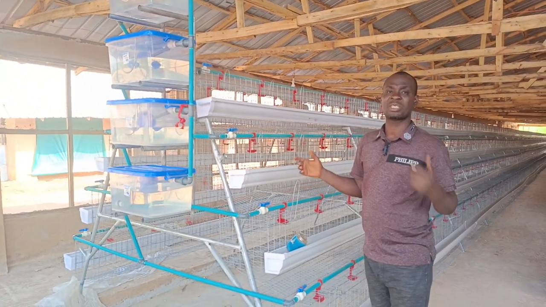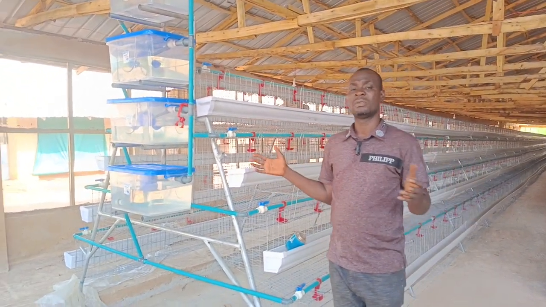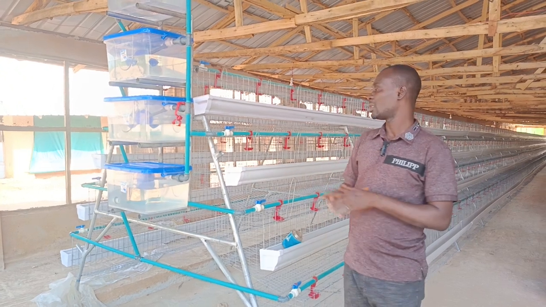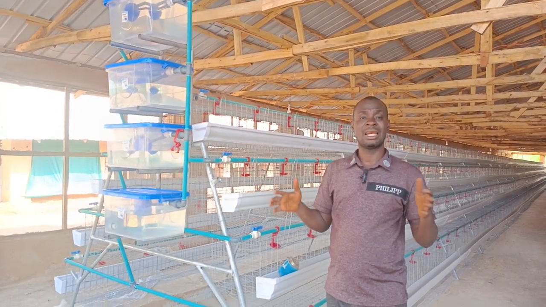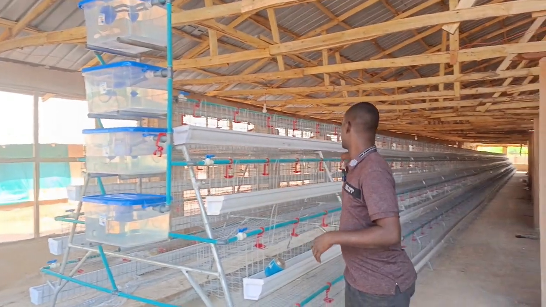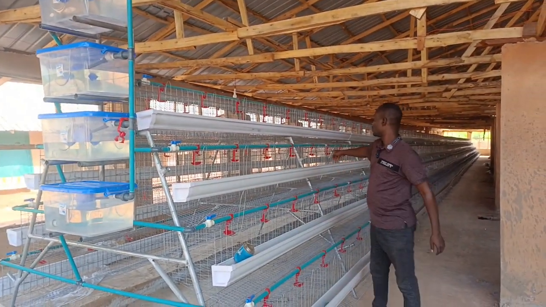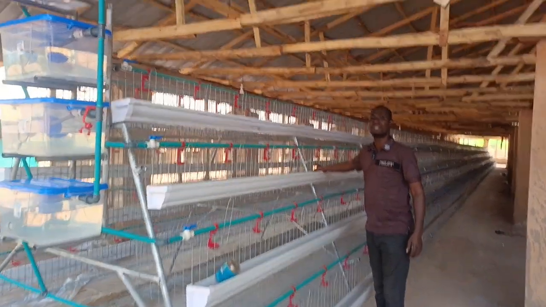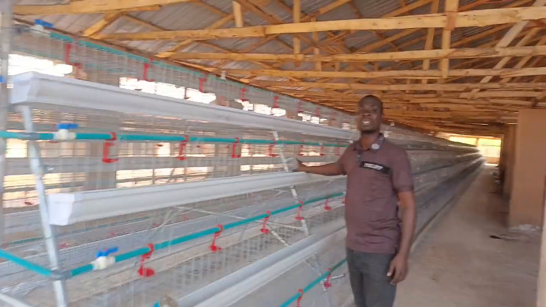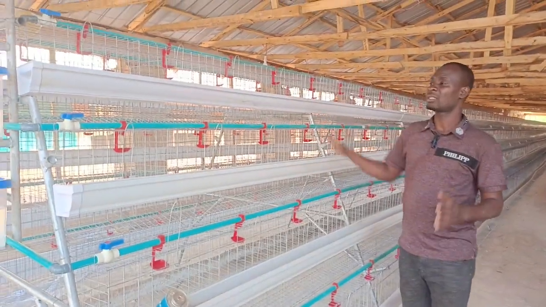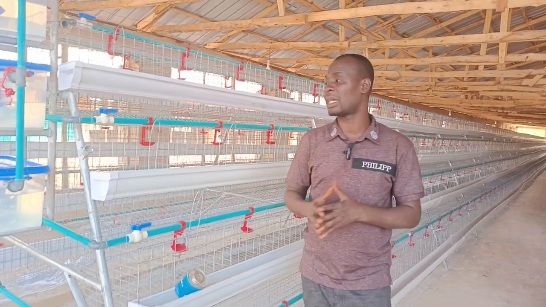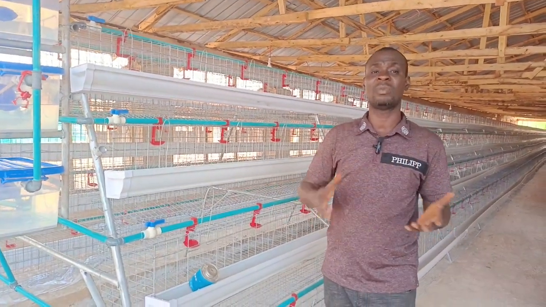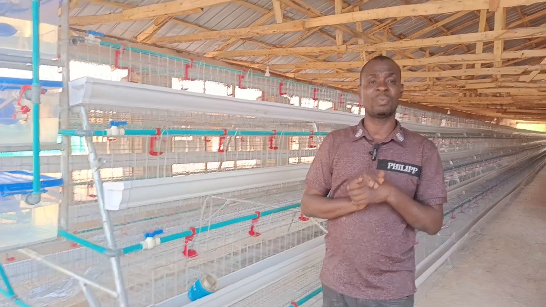We also have 1.8, 1.7, depending on the dimension of the cage. So this is a complete cage, 77 inches in length from here to here. So this is a complete unit on a 4 tier. We fabricate as though it's imported. We get imported materials to do them, and we do it as though it's imported.